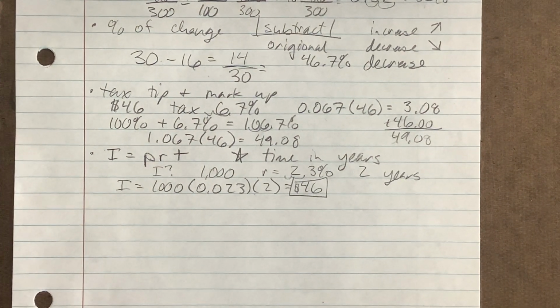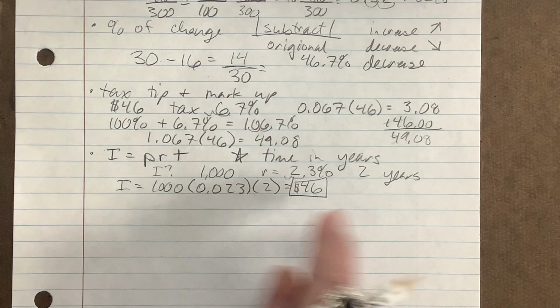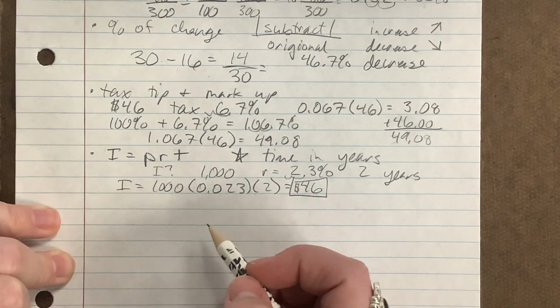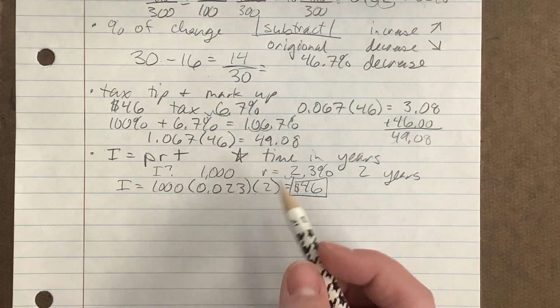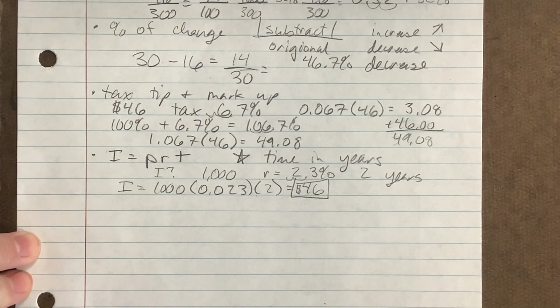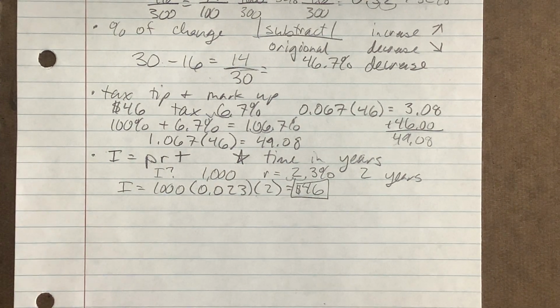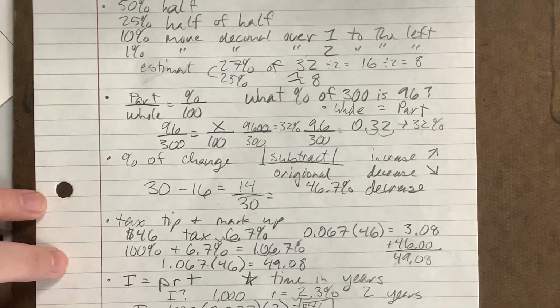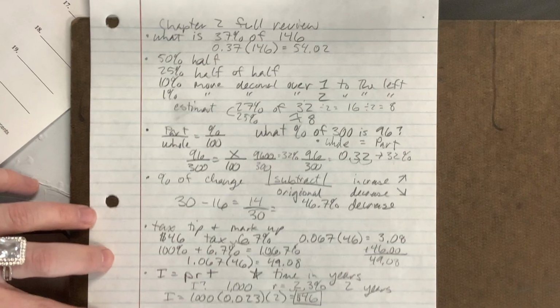Okay, so if you don't deposit anything else in there, that means the total amount in your account, if it asks, they're all just asking for the interest. So you're good to go. If it does ask, the total in there would be $1,046 if you haven't deposited anything else. Okay, and that is chapter 2 in a nutshell. Good luck with the practice test. Let me know if you have any questions.